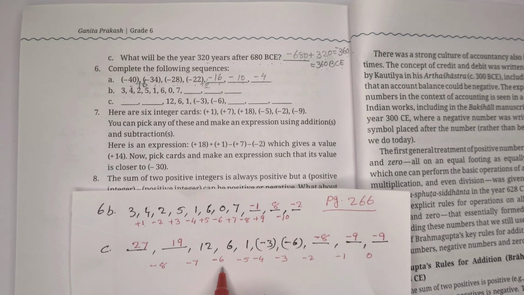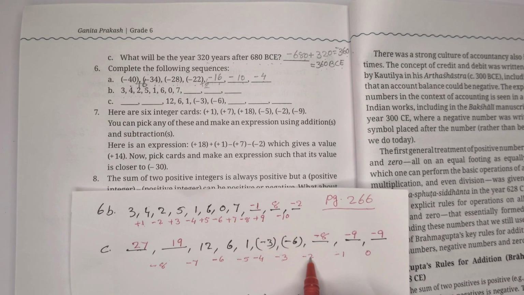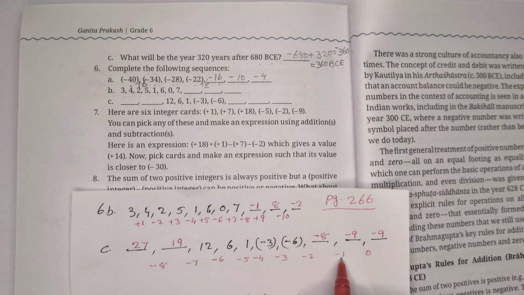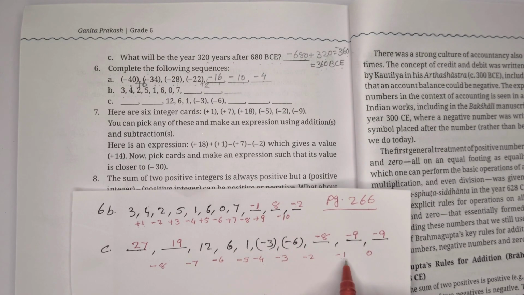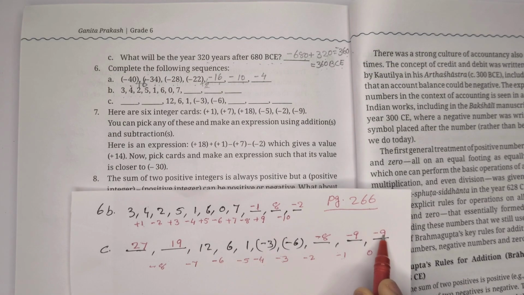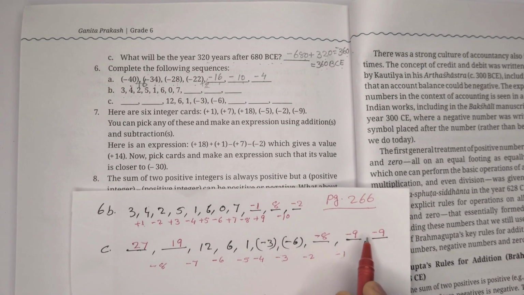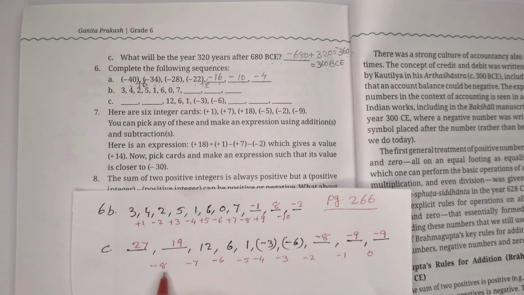Then the next number, it's going like this, minus 6, minus 5, minus 4, minus 3, minus 2 next. Minus 6 plus minus 2, minus 8. After minus 2, next number is minus 1. So minus 8 plus minus 1, minus 9. The next number on the number line is 0. So minus 9 plus 0, minus 9 itself. So we have to start from here.